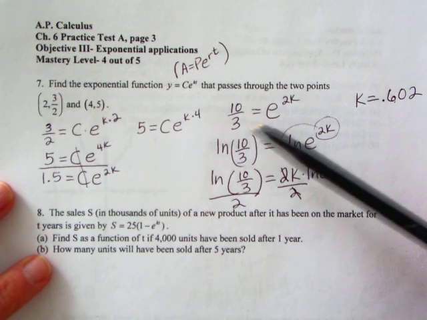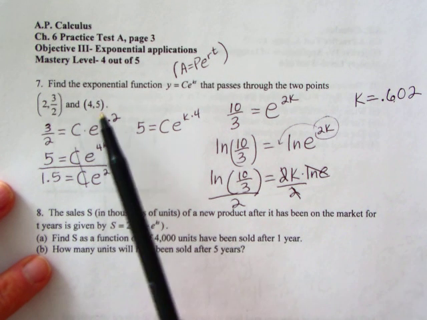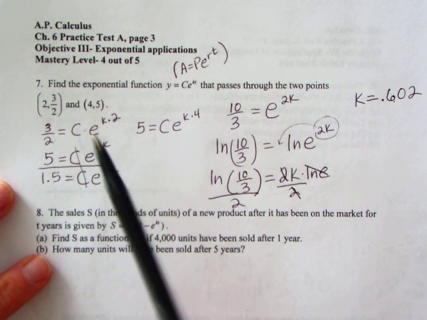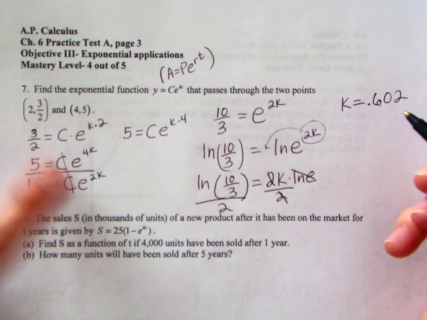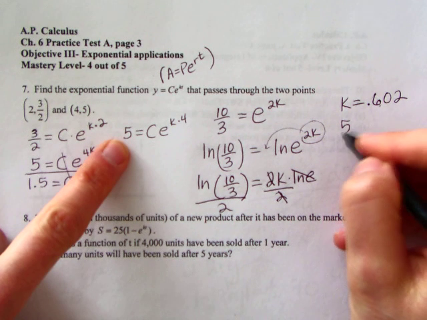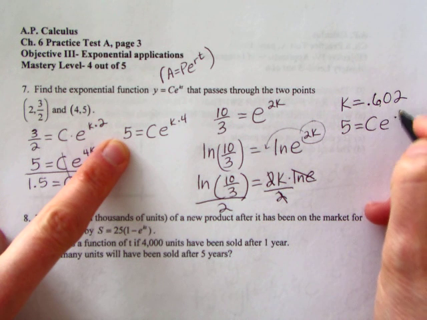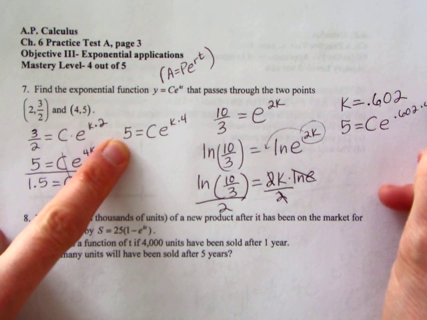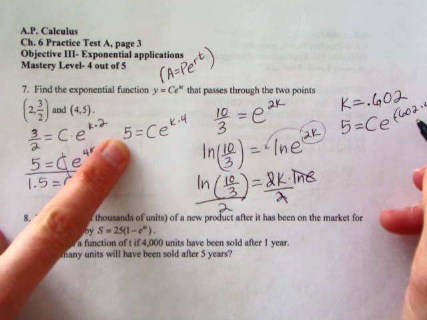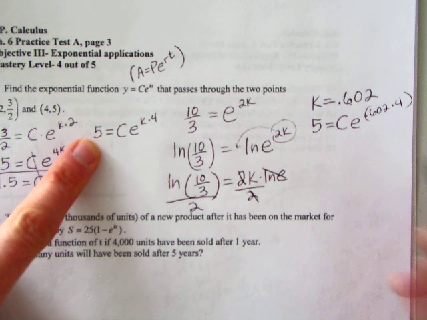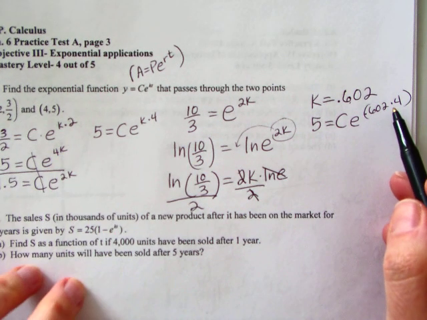Now we've got k, but we need to find c, so we can plug it back into either one of our equations to find that. Okay. I'll plug it into this one. Remember that this is just a big exponent, so e to that value is just a number.